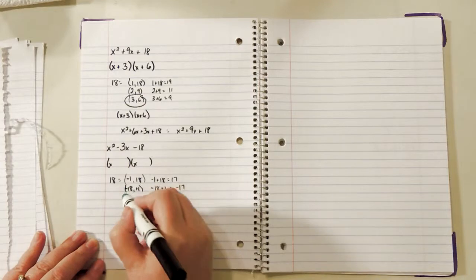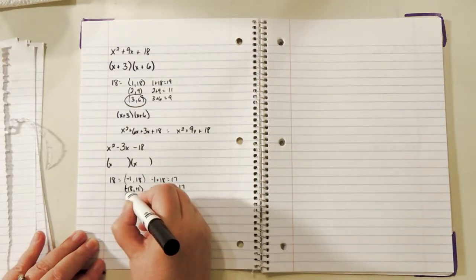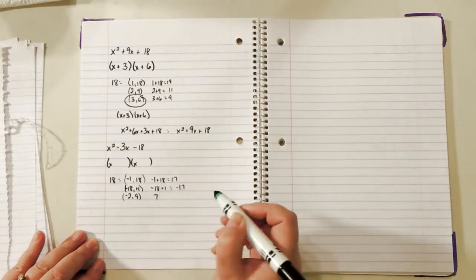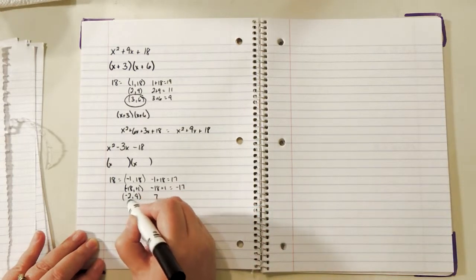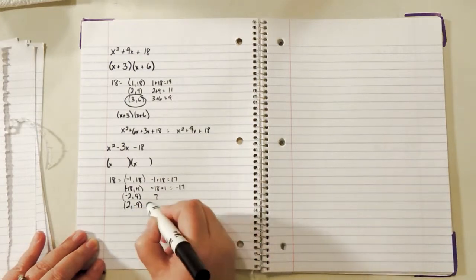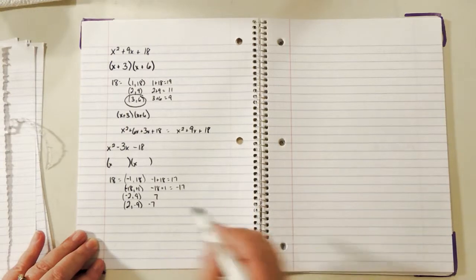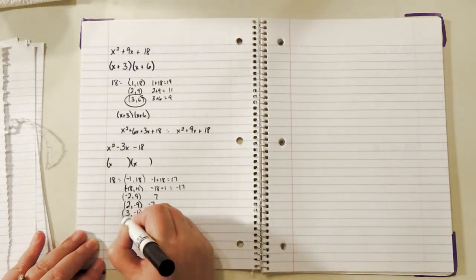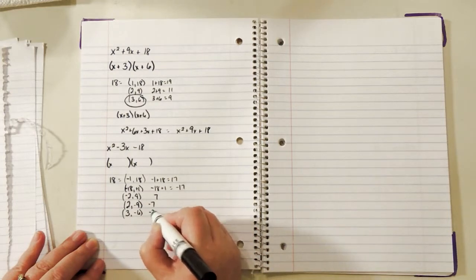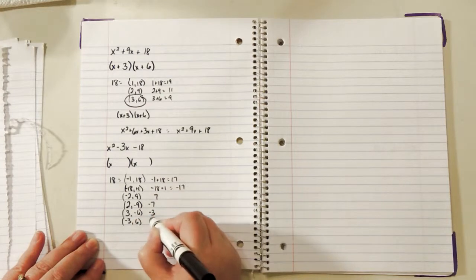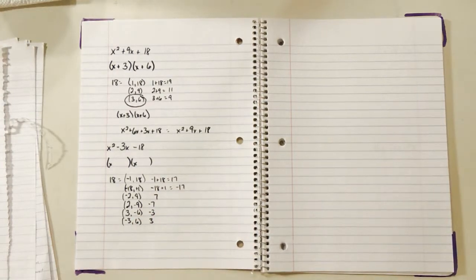We could do negative 2 times positive 9. The sum of that would be 7. We could do positive 2 and negative 9, and the sum of that would be negative 7. We can do positive 3 and negative 6, and the sum of that would be negative 3. Or we could do negative 3 and positive 6, and the sum of that would be positive 3.